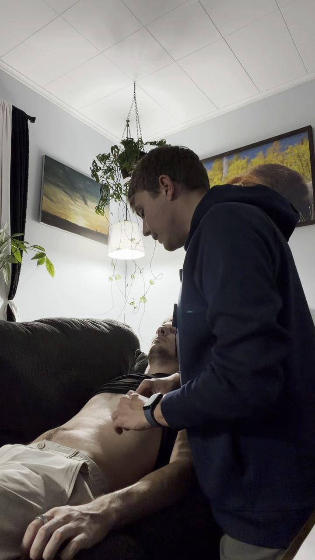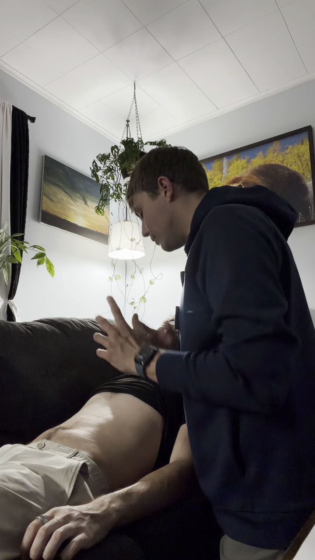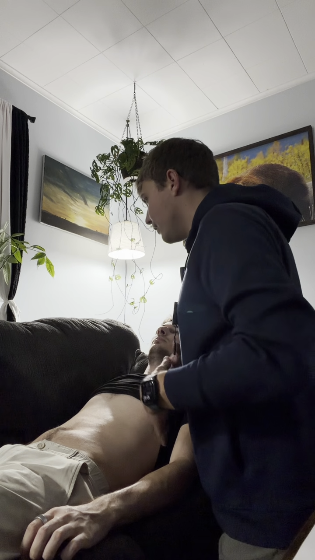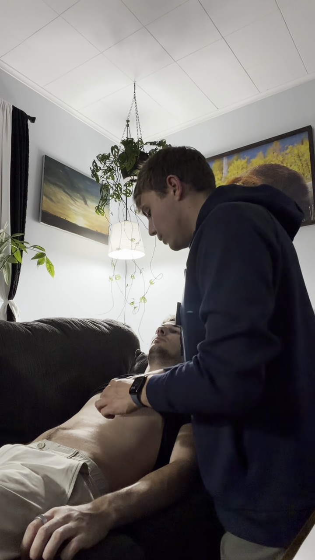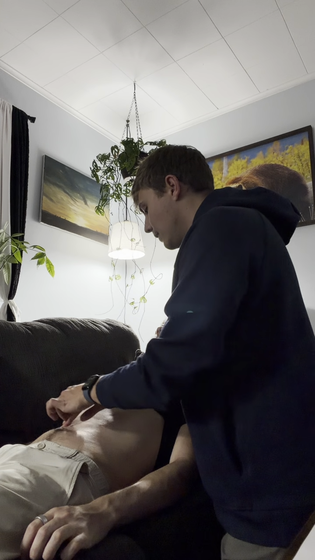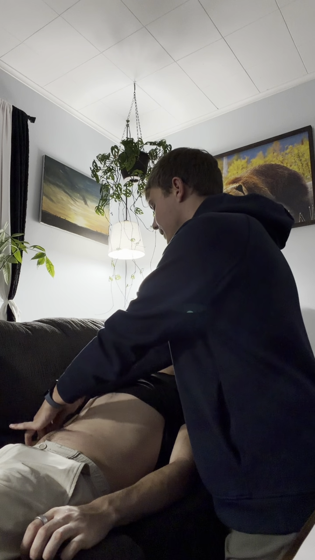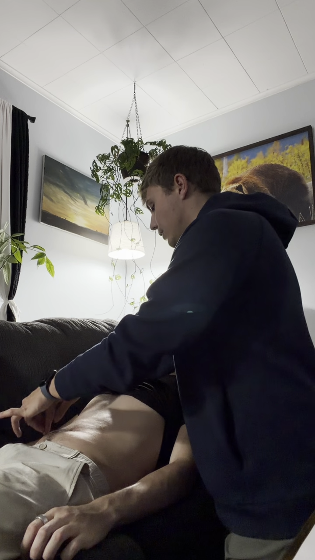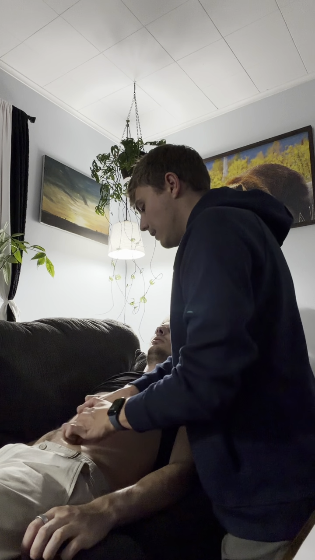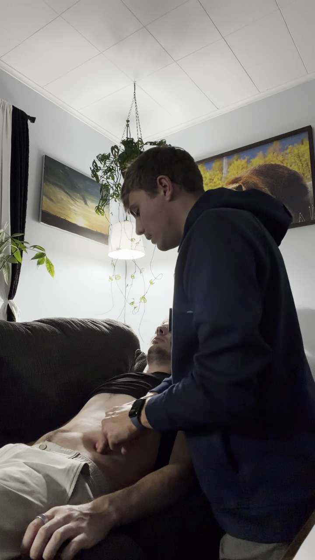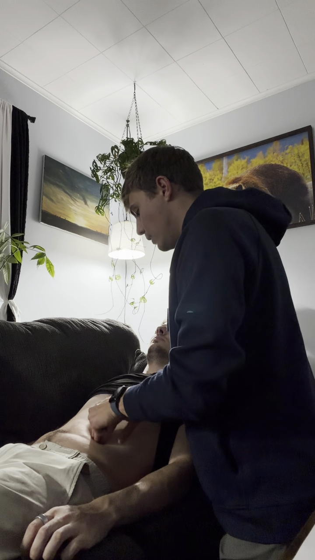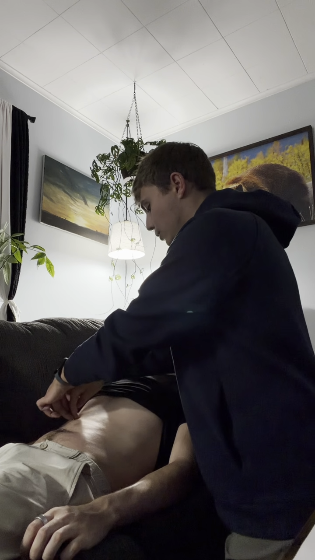It might be a little ticklish. My best recommendation is just to relax and feel if there are any deep underlying issues, okay? So I'm going to start in the middle. Or actually, I'm going to start off the side. I'm actually going to avoid the middle area because I don't want to compress your aorta. I'm going to go about 2 to 3 inches. You're doing great. I know, I'm ticklish too.